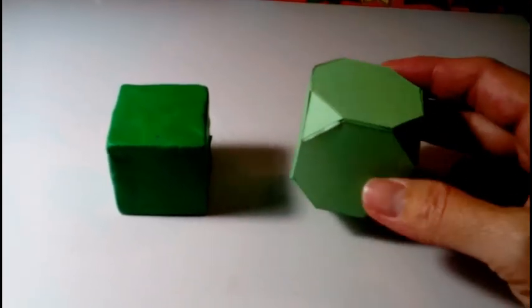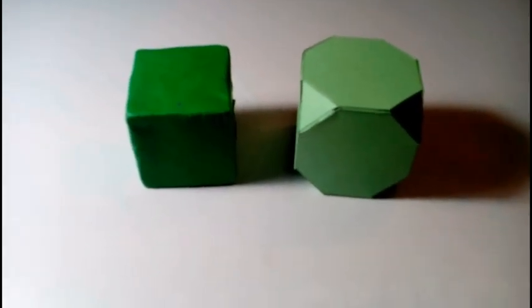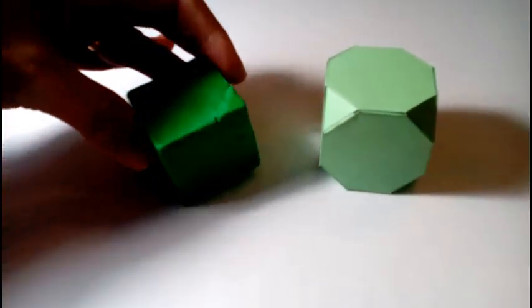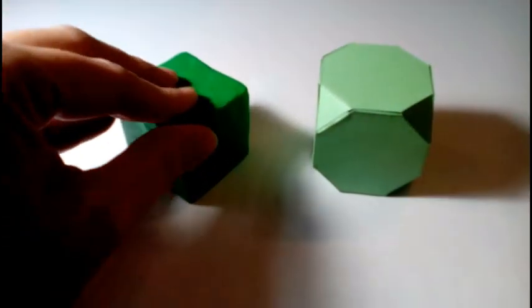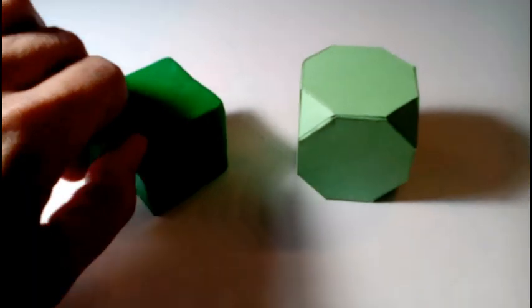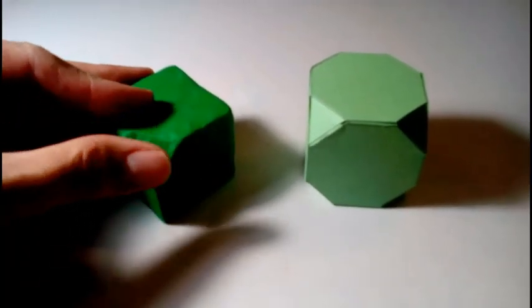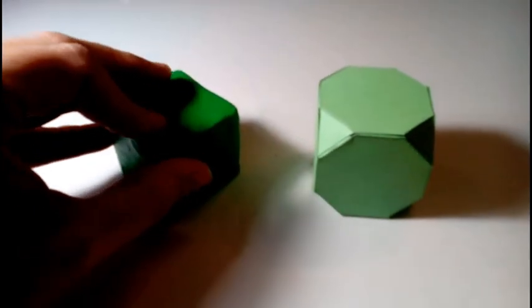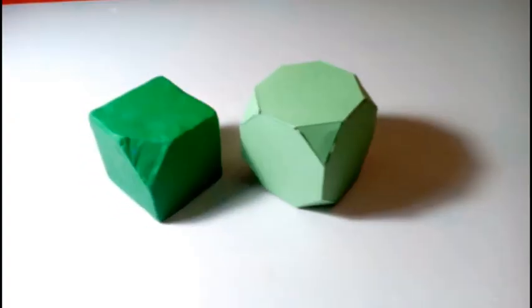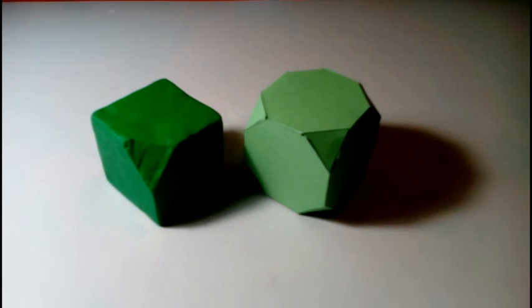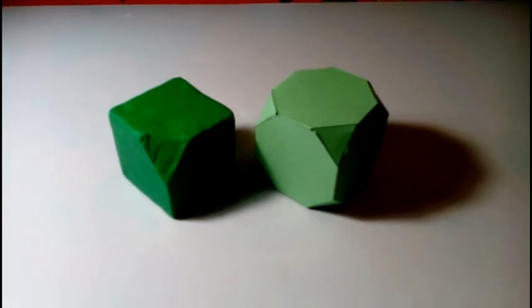Why? Because the same as before, you need to chop, you need to get rid of some parts in your cube. And then you get the shape that you are looking for.